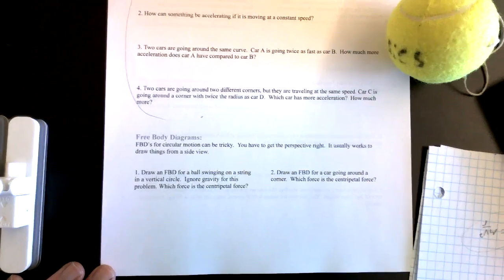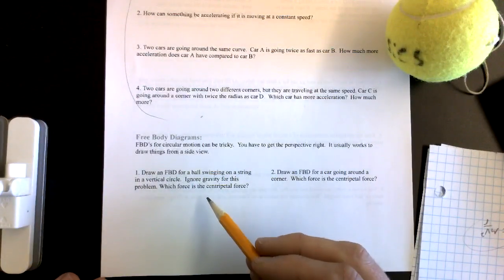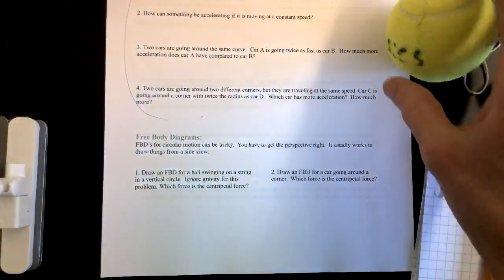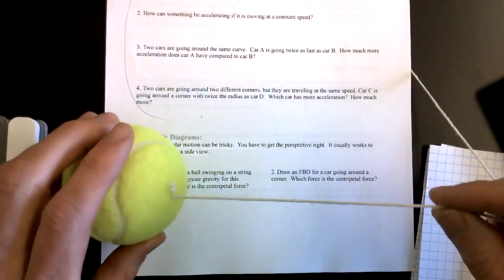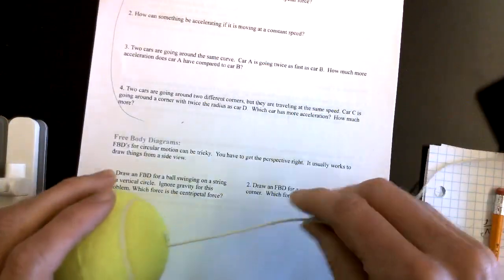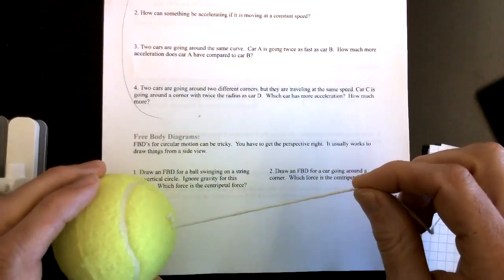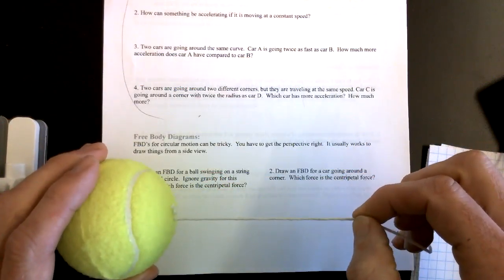See if I can get this focused a little bit better. That's okay. So draw an FBD for a ball swinging on a string in a vertical circle. Ignore gravity for this problem. Which force is the centripetal force? So here's a ball swinging on a string, and I just say ignore gravity here because I just don't want to put in the gravity force. But so the only force that's acting on the ball is a tension force, and that's all that you're going to draw in the free body diagram.